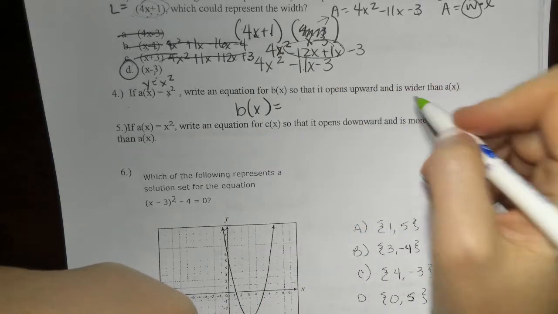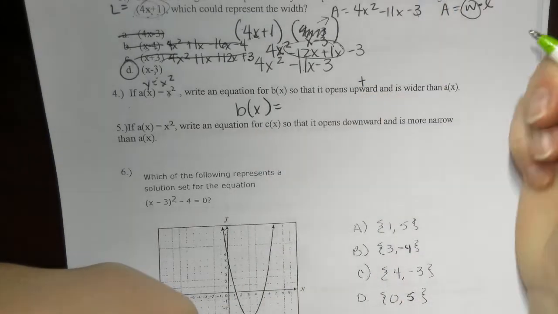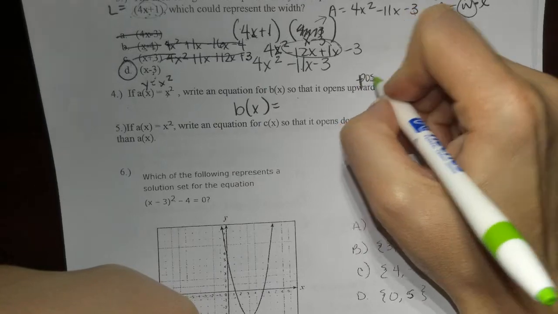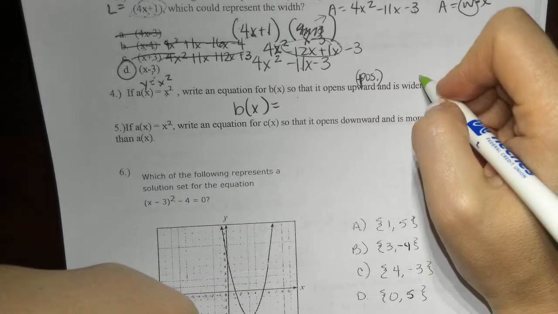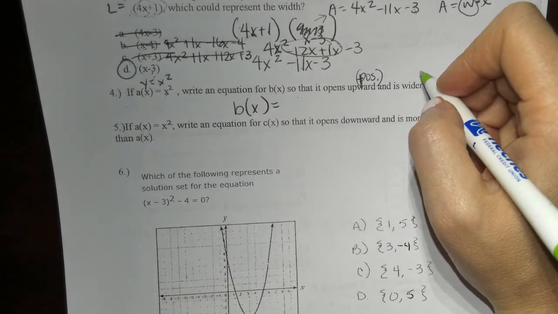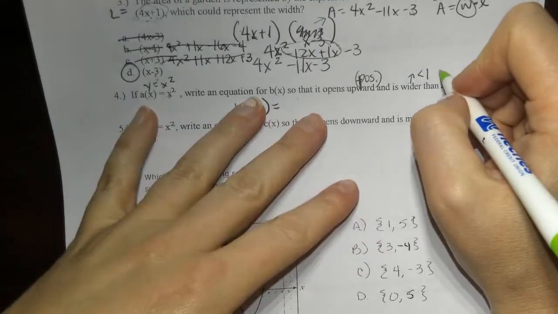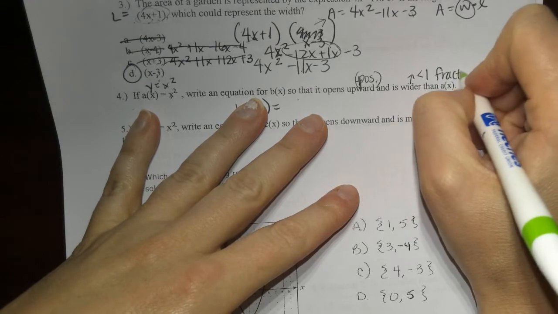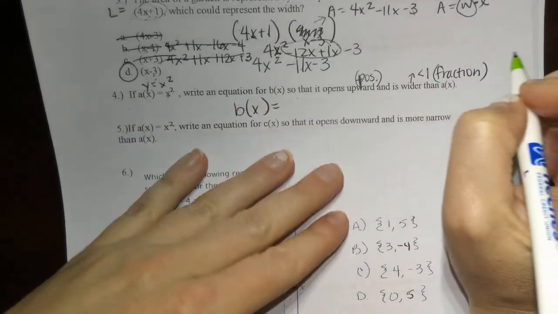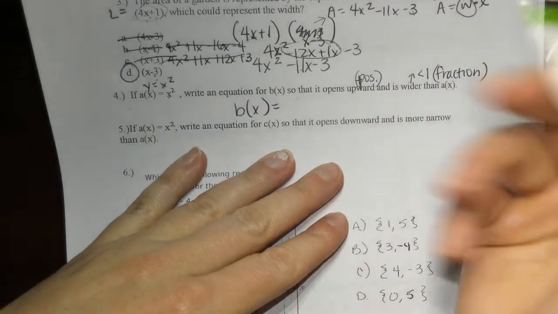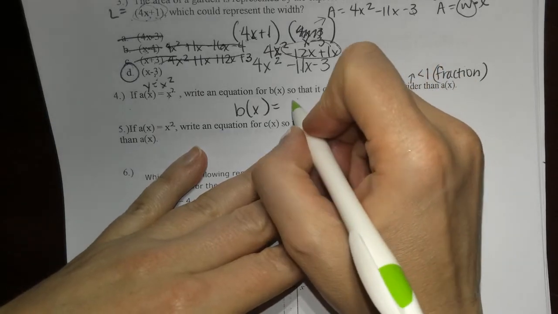So it's going to be positive if it opens upward. And then wider, what's going to make it wider? This is something less than 1, so it's a fraction. So b of x could equal any fraction that's positive. So let's just go with a half.